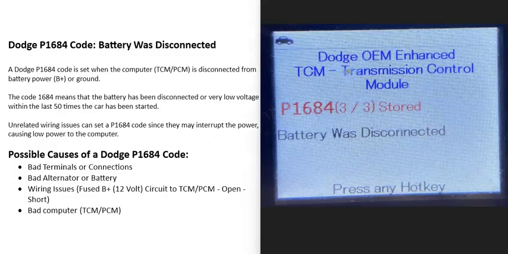So today I'm talking about a Dodge with the P1684 code. Battery was disconnected, what it is and how you can go about fixing it. And so what is this P1684 code?